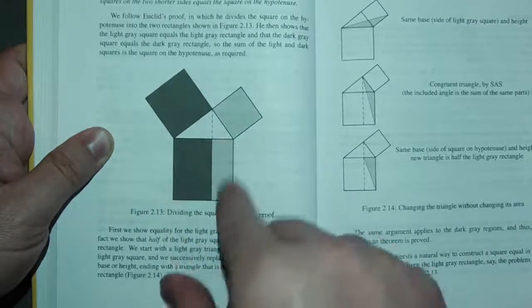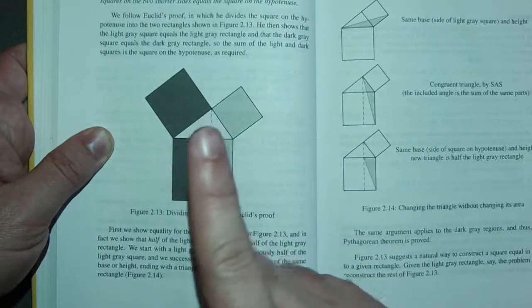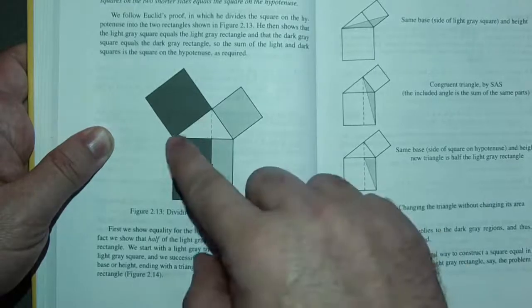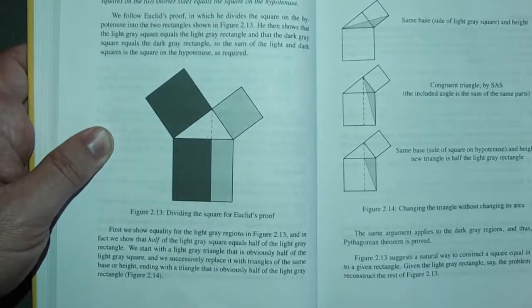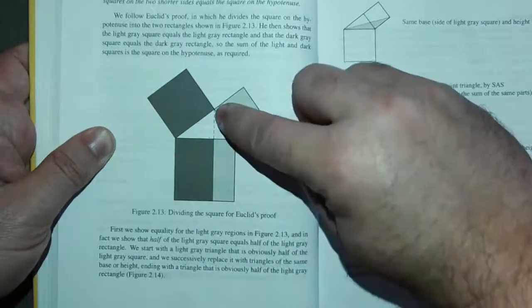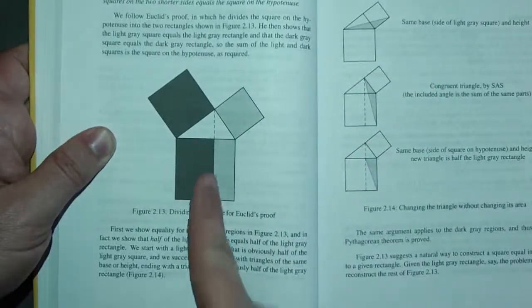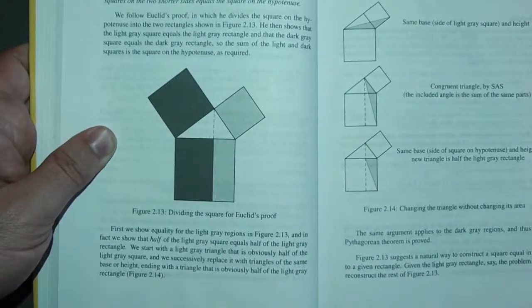Once I've extended that rectangle to a square, I now need to construct a right triangle that has its hypotenuse on this square that I've created by extension, and its third vertex lies on this dashed line that I get from the division of this square.